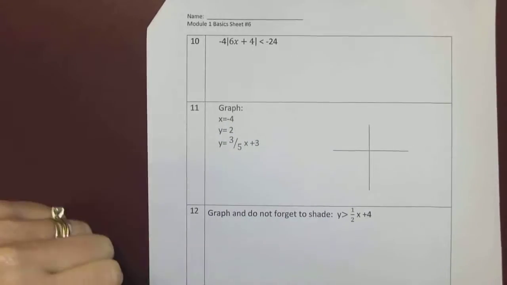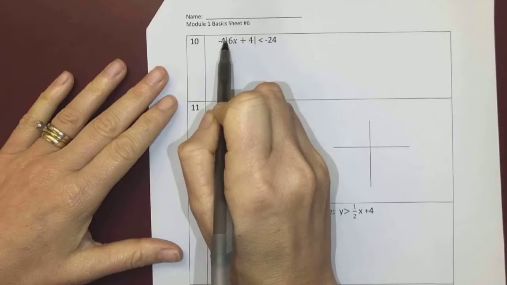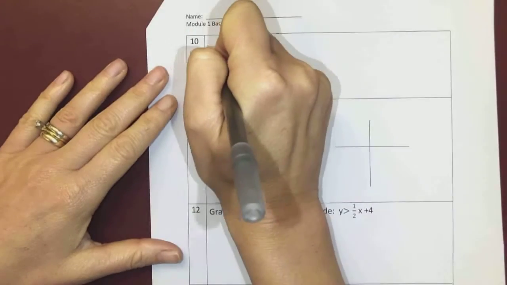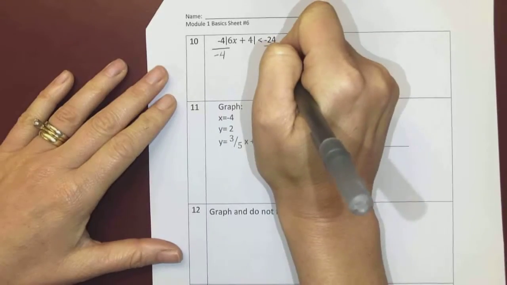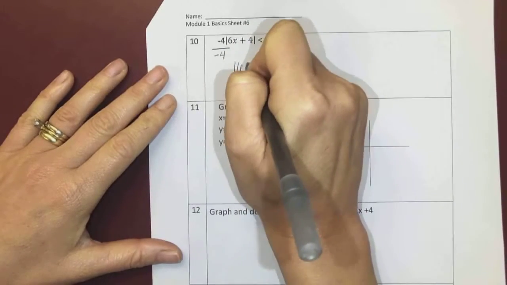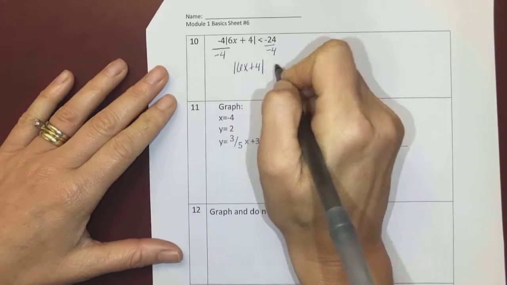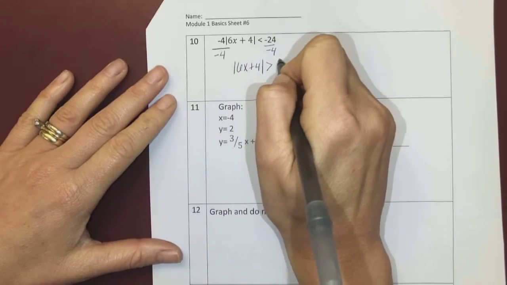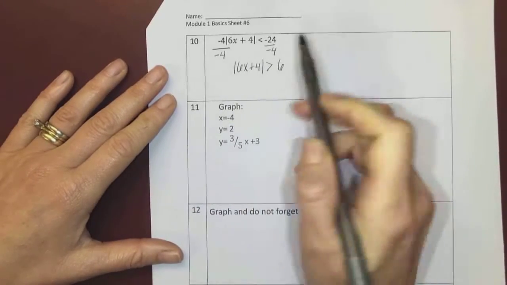We're going to solve this one for x, but the first thing we need to do is get our absolute value by itself. There is a times -4 in the front, so I need to get rid of that. So I'm going to divide by -4. When I do that, I get the absolute value of 6x plus 4. Now wait for it, greater than positive 6. Why is it greater? Because I divided by a negative.